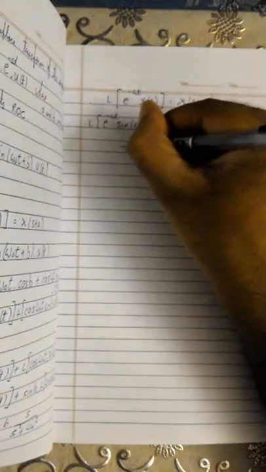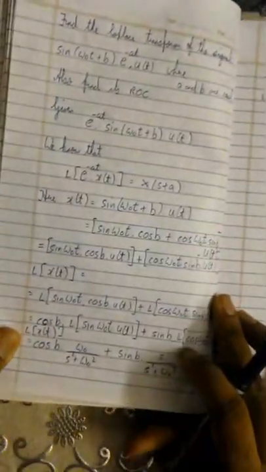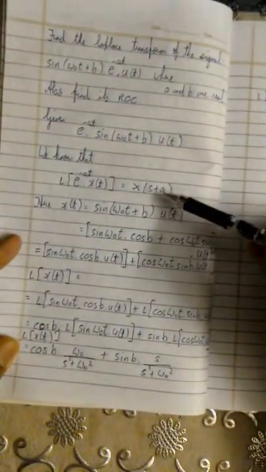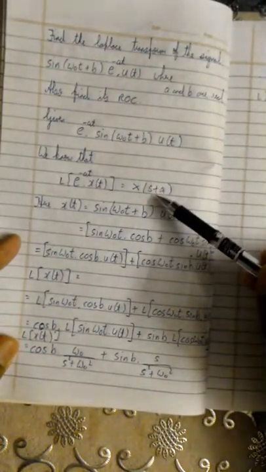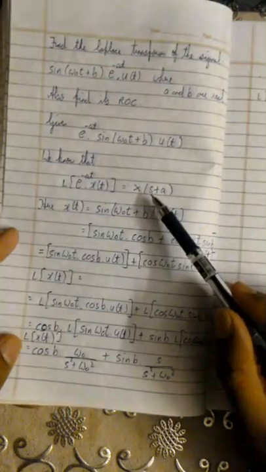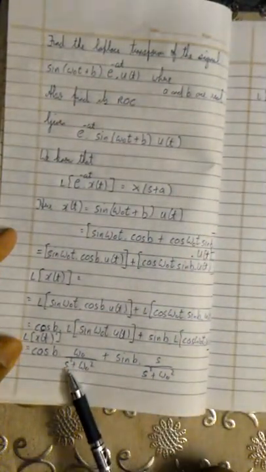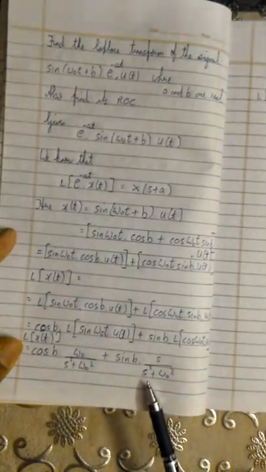Here I'm going to replace X of s with X of s plus a, by changing the function, replacing s with s plus a. So wherever you see s over here, you should replace it with s plus a.